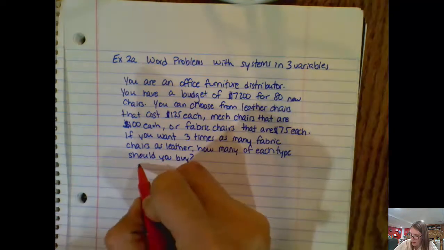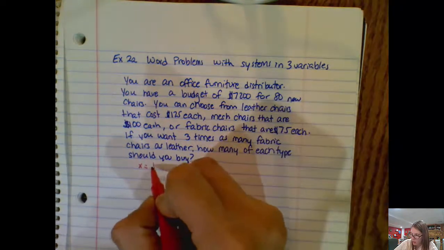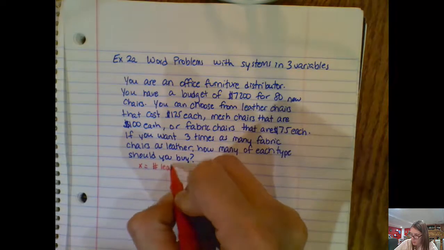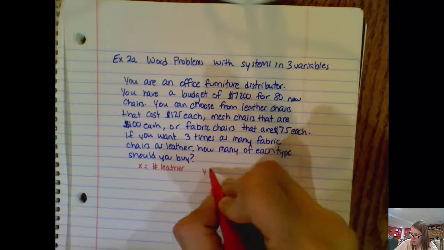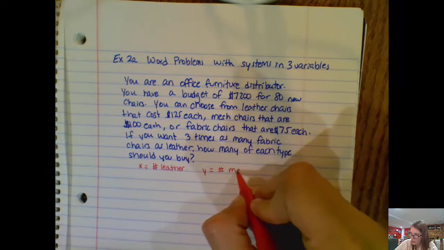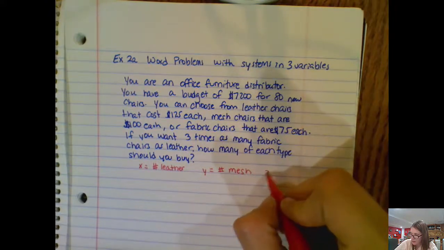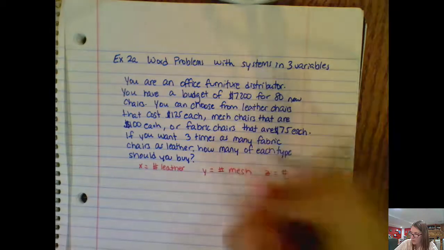I'll use x to represent, and I'll just go in order, the number of leather chairs. I'll use y to represent the number of mesh chairs. And then z to represent the number of fabric.